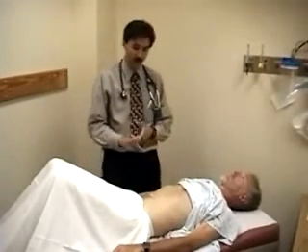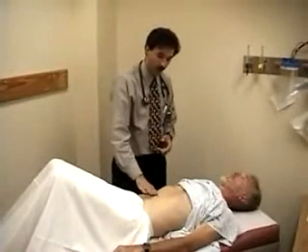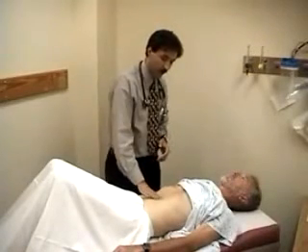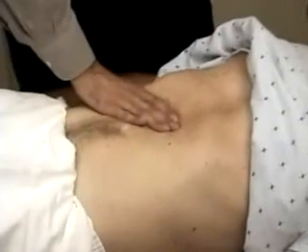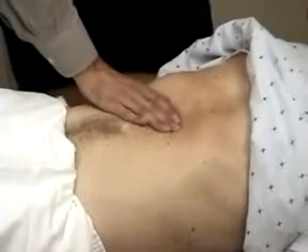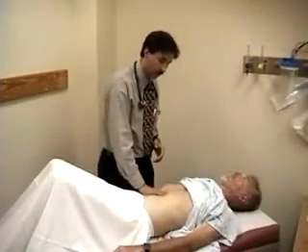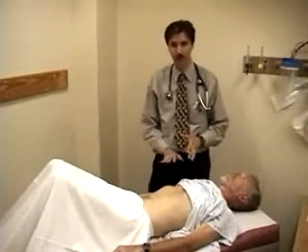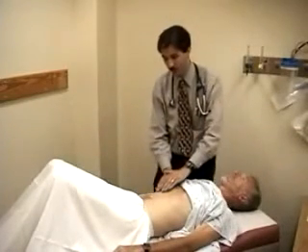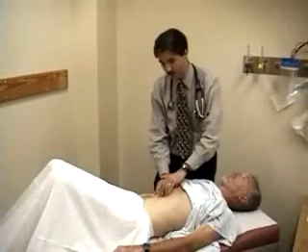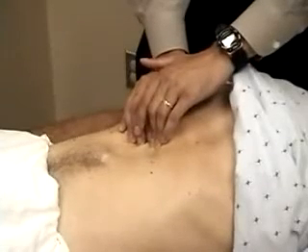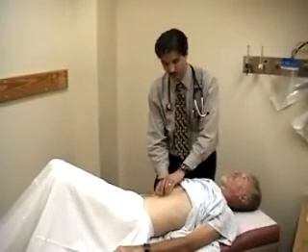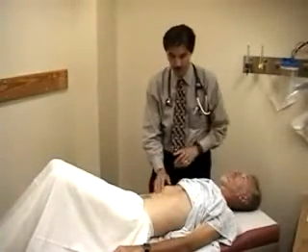Another way to do this is with the side of your hand, using the radial aspect of your index finger to push in, and again ask the patient to take a deep breath and try to feel the liver margin come down against your finger. Another acceptable way is using a hook technique, where you reach over the top of the lowest rib and hook your fingers around the rib, and ask the patient to take a deep breath and try again to feel the liver margin come down below the rib cage with inspiration.